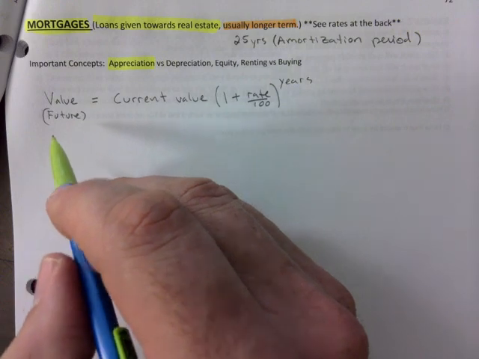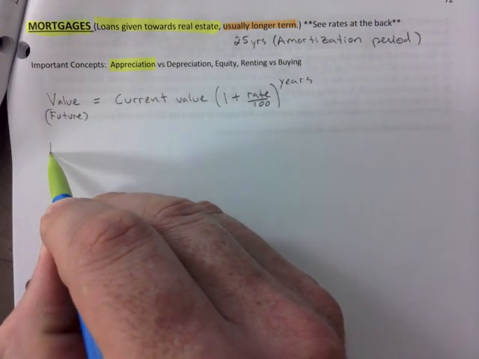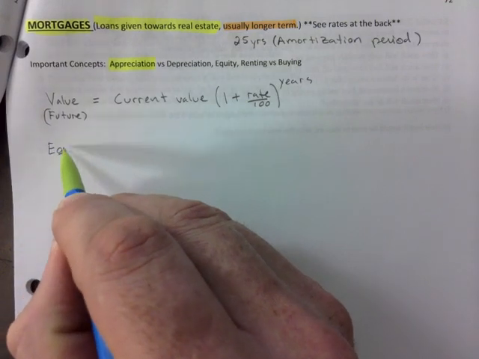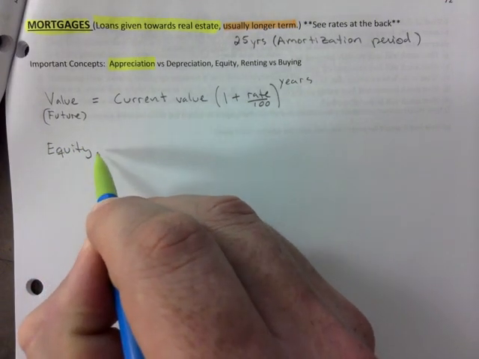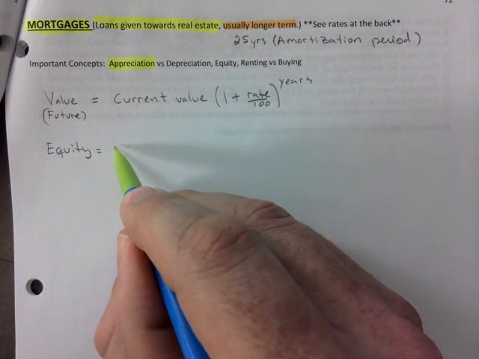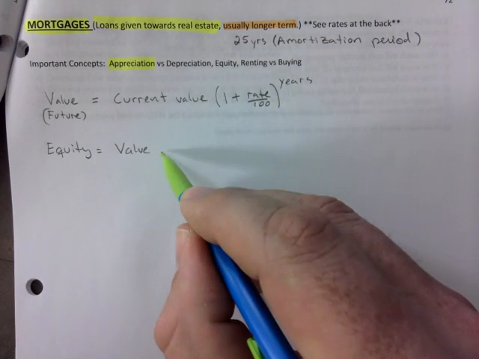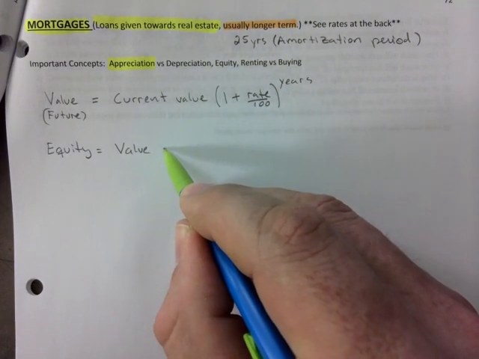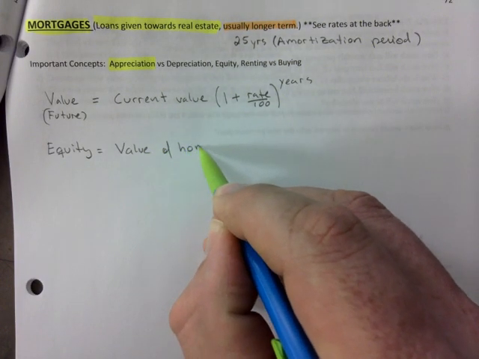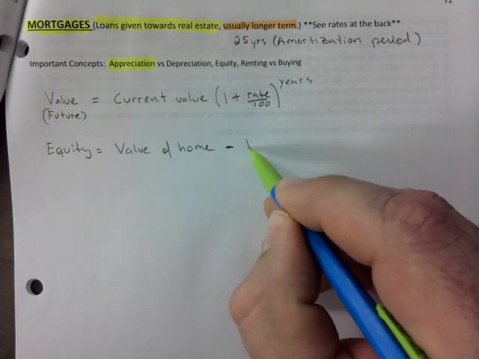And here's something, this is a trickier one here. Equity. Equity is the value of the home minus the balance owing.